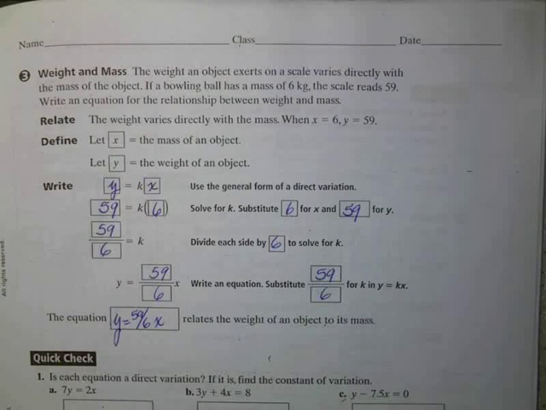Okay, so again, really basically this section is just manipulating equations, A to C, if they are in fact direct variations, or if we know that we have the circumstances for a direct variation, write an equation in the form y equals kx. K is the constant of variation. Okay, you have a few quick checks.